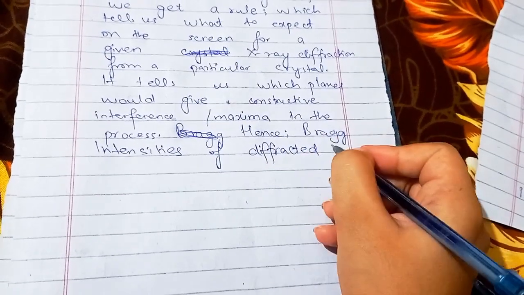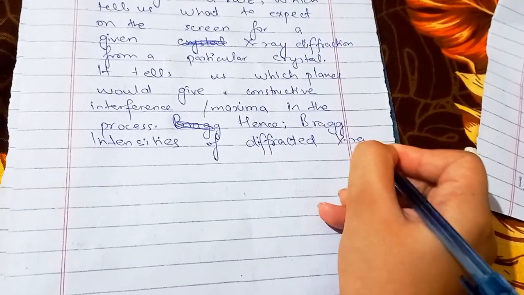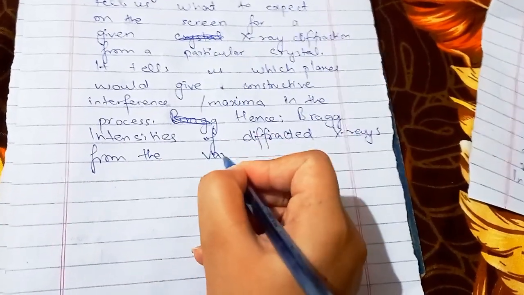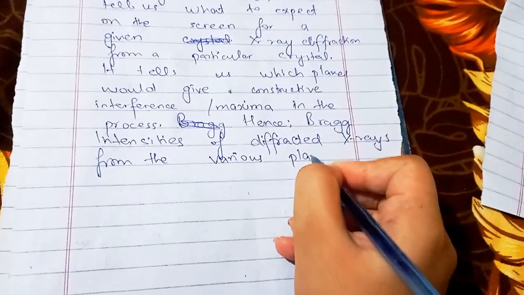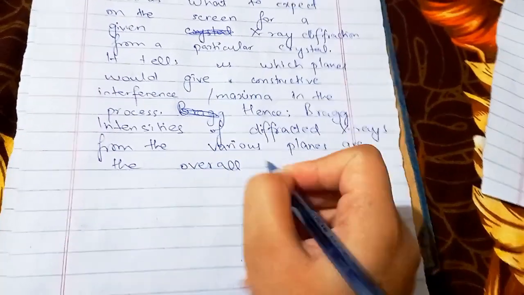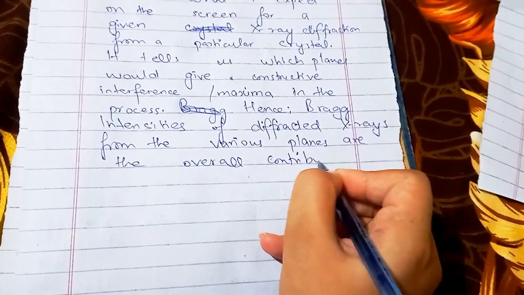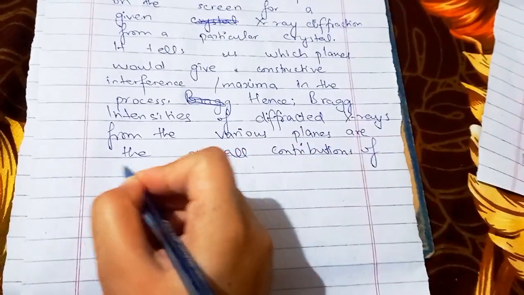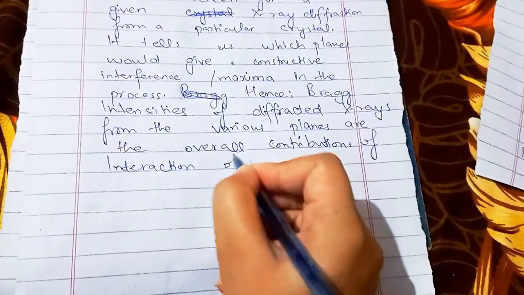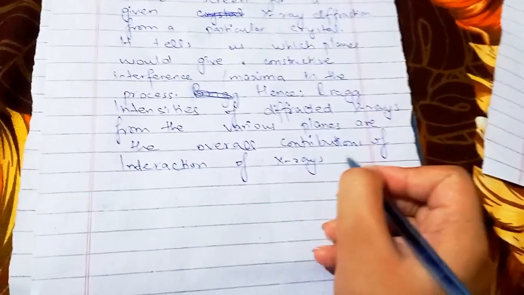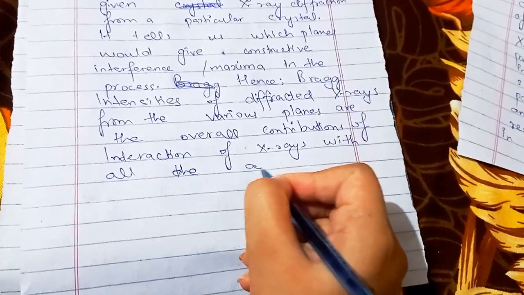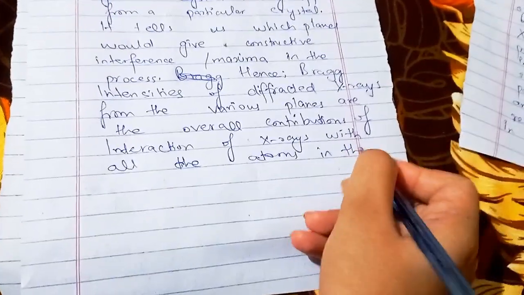Hence the Bragg intensities of the diffracted X-rays from the various planes, as I told you, are the overall contributions of interaction of X-rays with all the atoms in the unit cell.